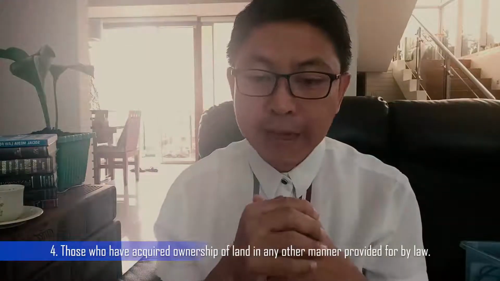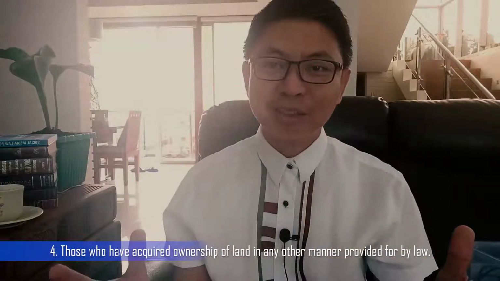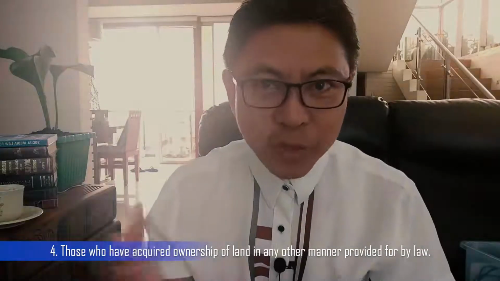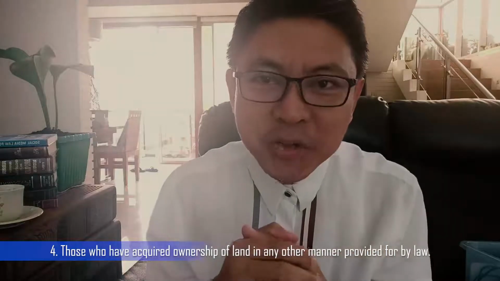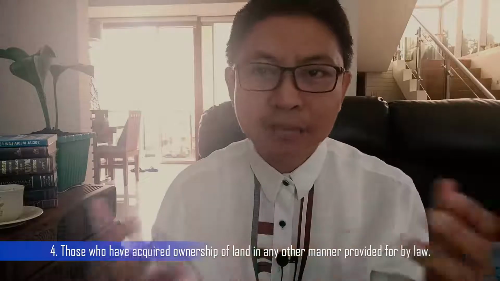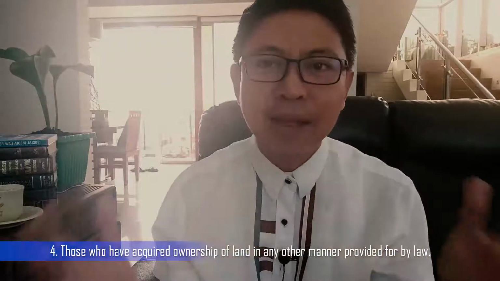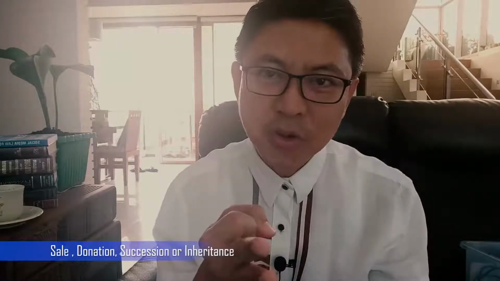And then finally, number 4, those who have acquired ownership of land in any other manner provided for by law. So ito, catch-all phrase ito ng PD 1529, Section 14, kung sinong pwedeng mag-apply ng registration. Those who have acquired ownership of land in any other manner provided for by law. So ano itong any other manner provided for by law? Sale, donation, inheritance, or succession. And meron pang iba doon. So, pwede ka dito. Okay?